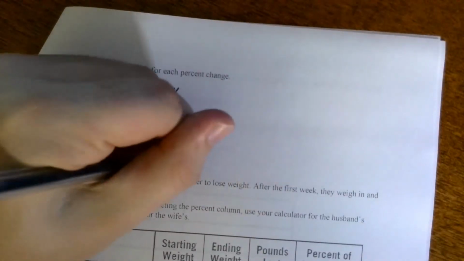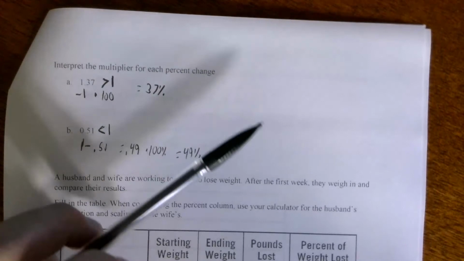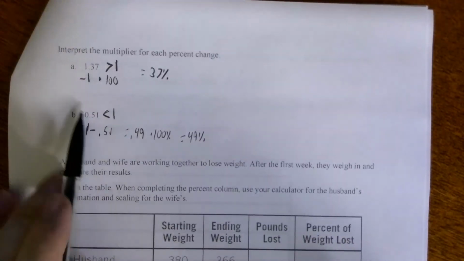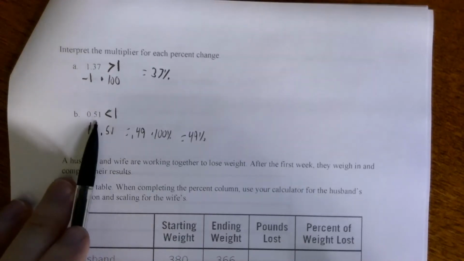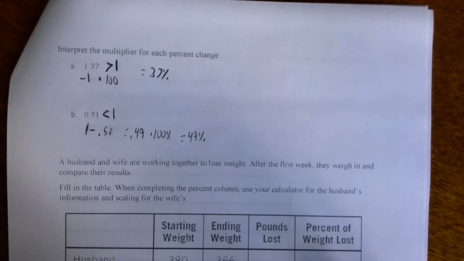So we get 49%. All we're doing is working it in reverse. So instead of having the percent change, we need to find the percent change. In words, this is 51% of the price, so that means you're getting a 49% discount. Okay?